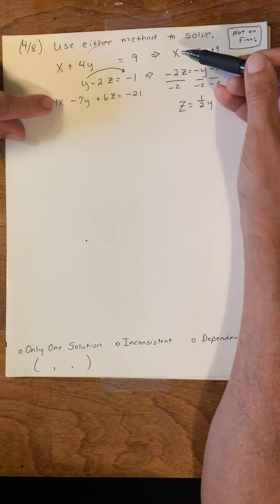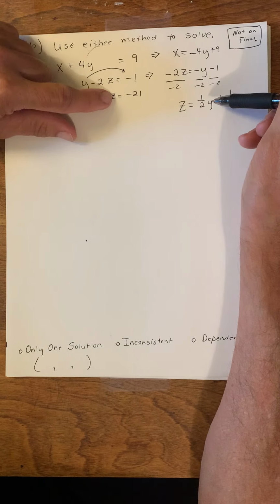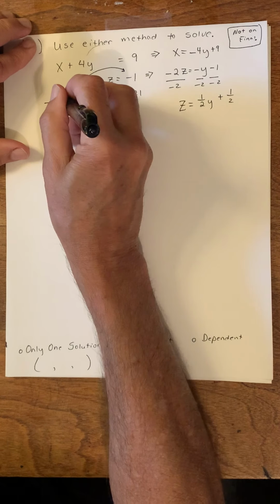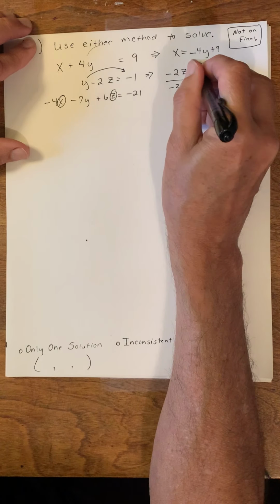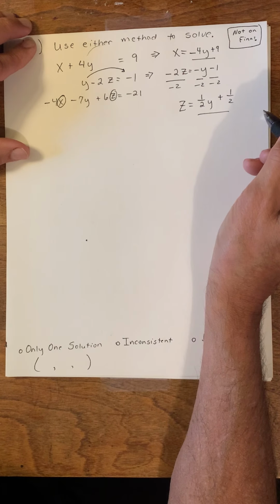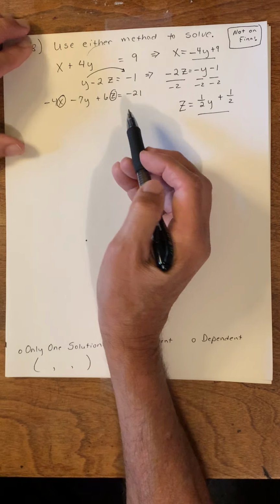So check it out. I have the x in terms of y. I have the z in terms of y. So I'm going to substitute for the x and for the z these statements in terms of y. That should give me a long equation with just y's in it.